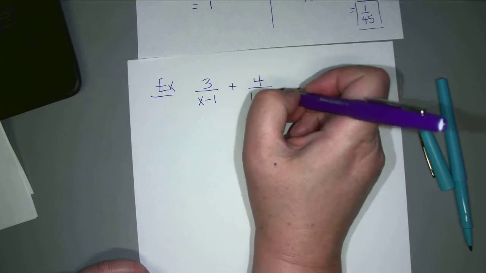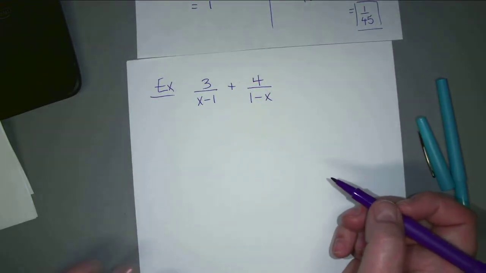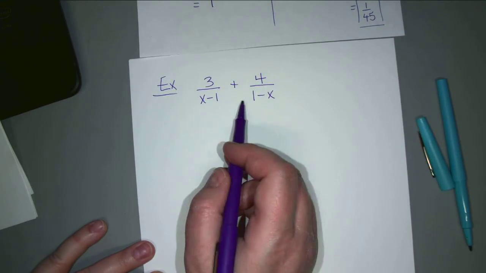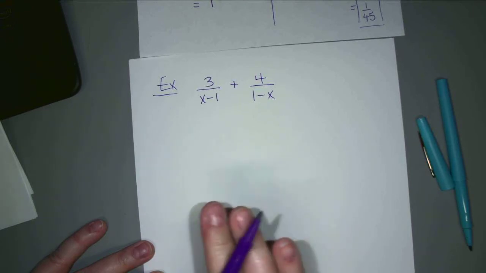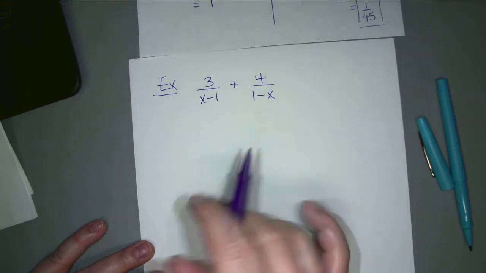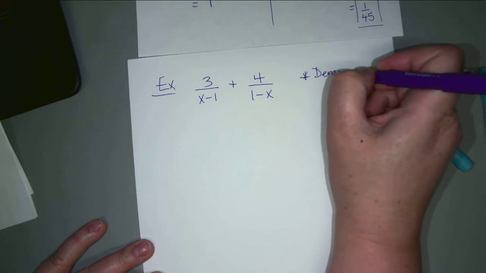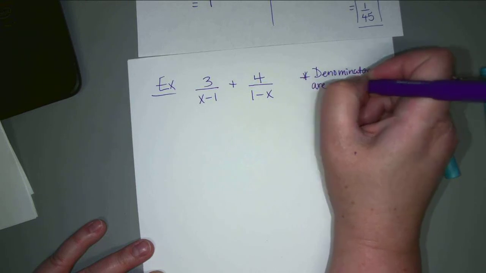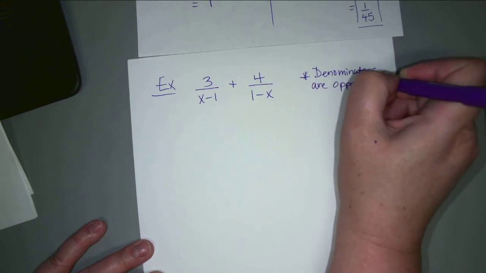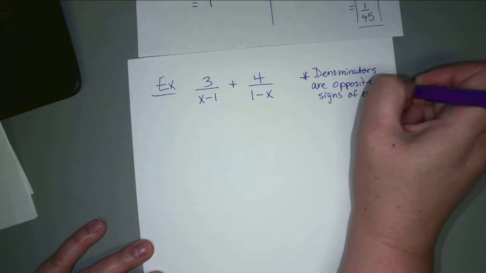And let's just do an example of a fraction. Okay, so do you see that these fractions sort of have a denominator that looks the same? The bottom looks sort of the same. What's different is that the denominator actually has the opposite sign. You'll see this a lot.